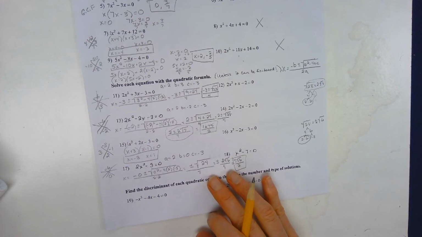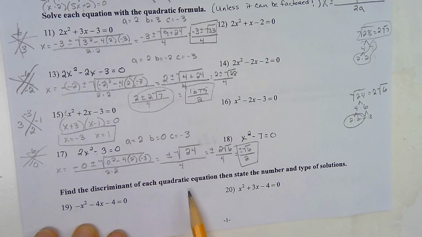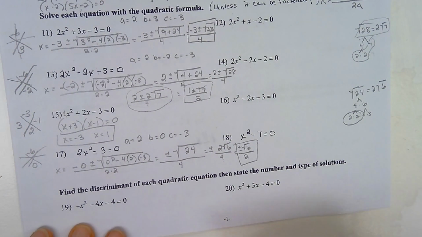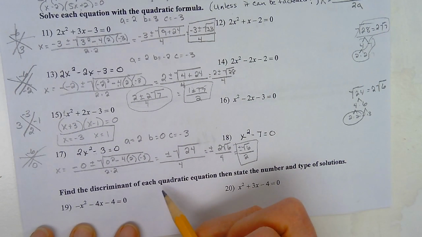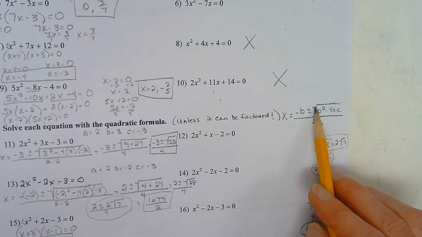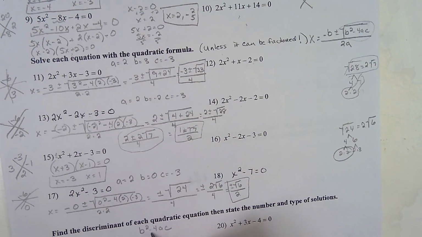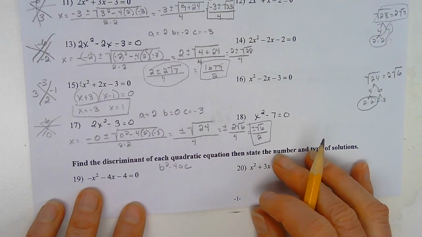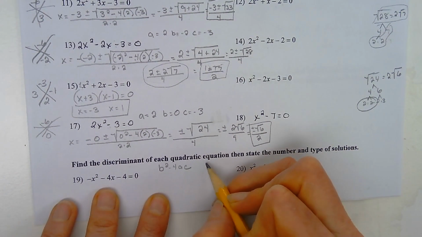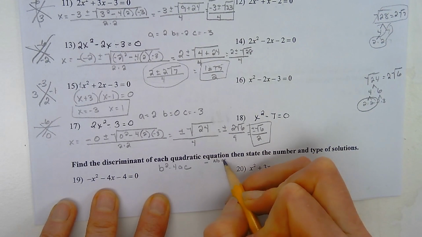Okay, part 2. Find the discriminant of each quadratic equation, then state the number and types of solutions. Now remember, the discriminant is the part of the quadratic formula that is inside this square root. So it's b squared minus 4ac. That's the discriminant. And remember that if you get a negative number, then you have no real solutions.